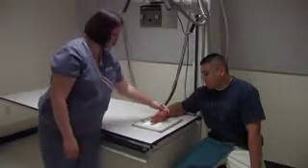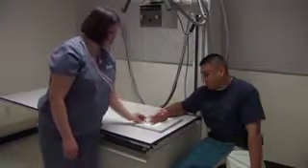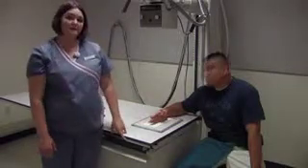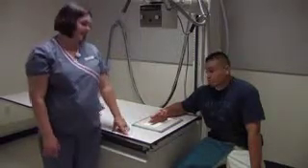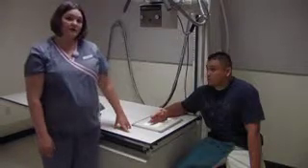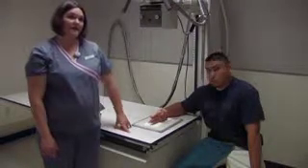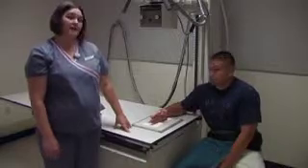Go ahead and bring your thumb in for me, please. Make sure your marker is in the light on the lateral side. And this is a lateral projection. So again, you would have a PA, oblique, and lateral projections for a hand examination.